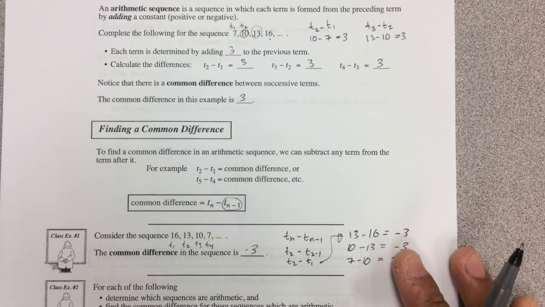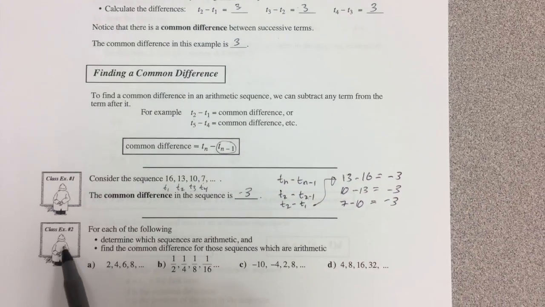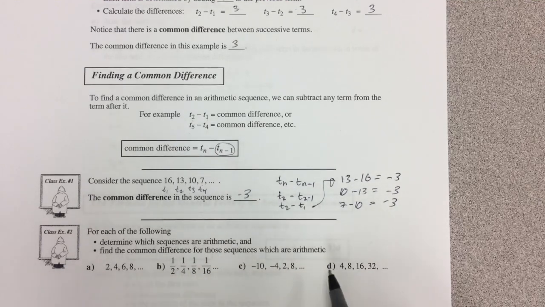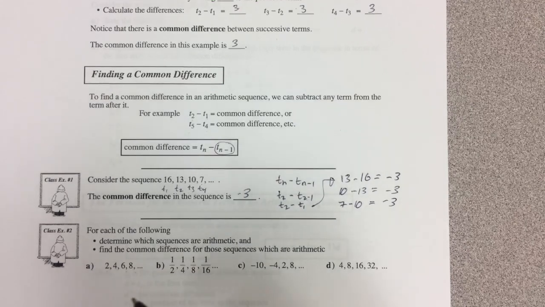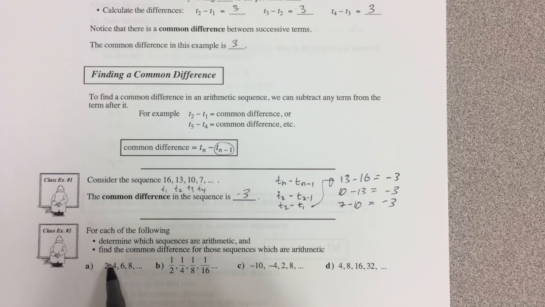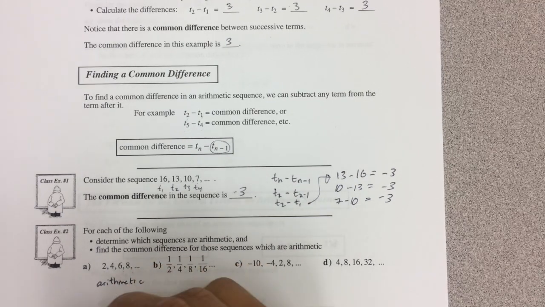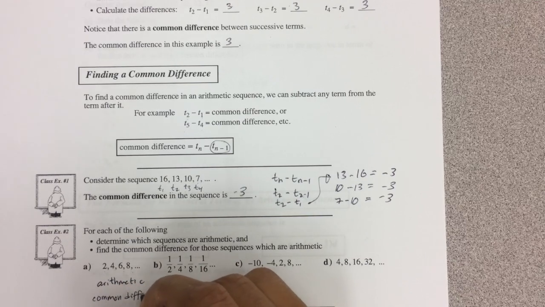Next, in class example number 2, we want to determine which of these sequences are arithmetic, and then find the common difference for those which are arithmetic. If we look at A, 2, 4, 6, 8, right away we know that's arithmetic because there's a common difference. Every time I go to the next term, I'm adding 2. So we'll say that's arithmetic. The common difference is equal to 2.